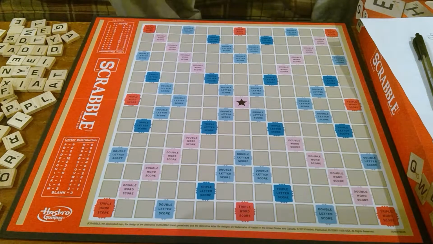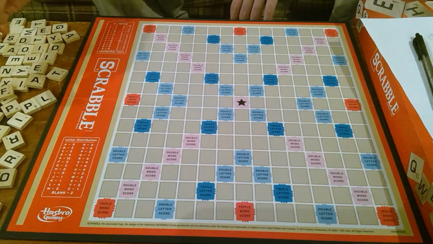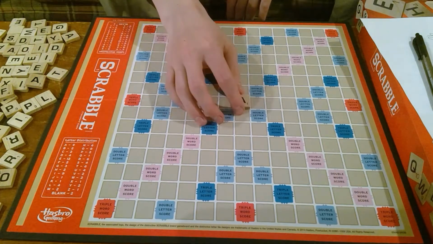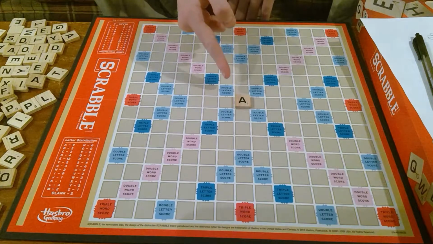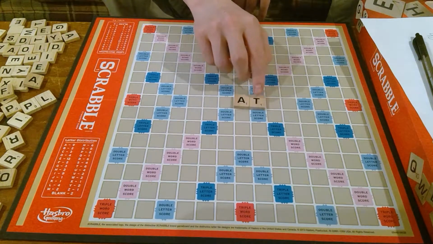All words in the Scrabble game must be longer than 1 letter, so that includes the first word that's played. So even though A is a word, it has to be longer than 1 letter, so you'd have to add something like a T to make it at. Now that you know the basics, we can get into some more advanced stuff.